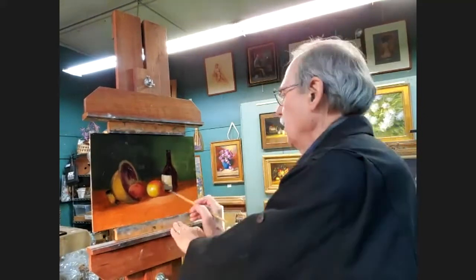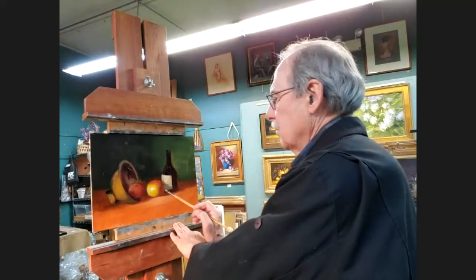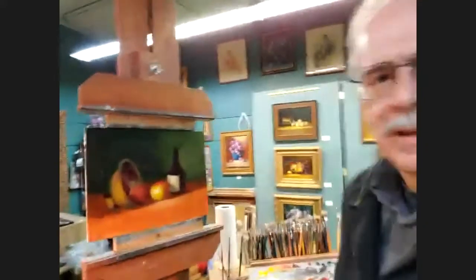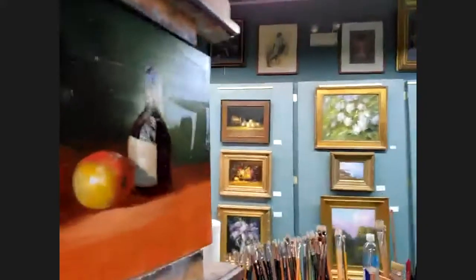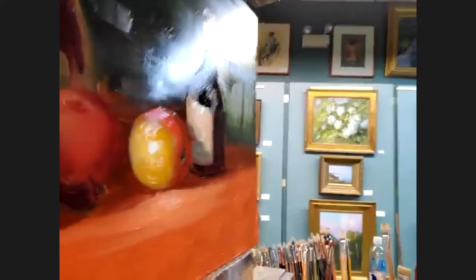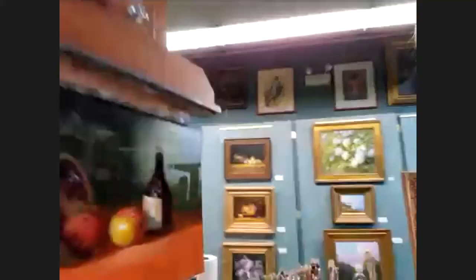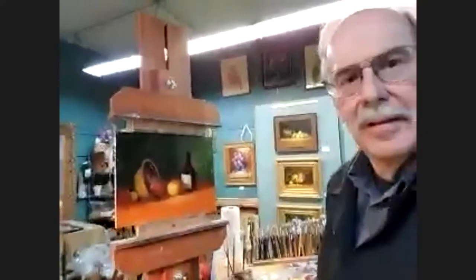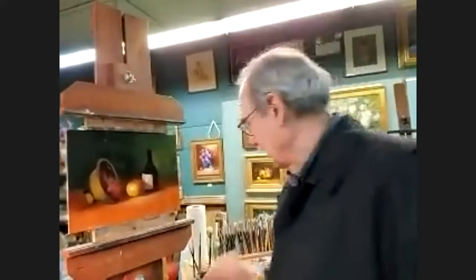I don't know if you can see that. That's wrong over there. It's in the center of the apple. Maybe I don't know if I can get it closer or not. See, there's the apple. So building the apple there. Looks like we could pick it up. Yep. Well, that's good.